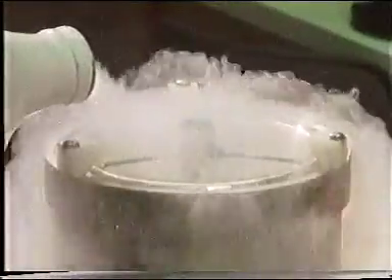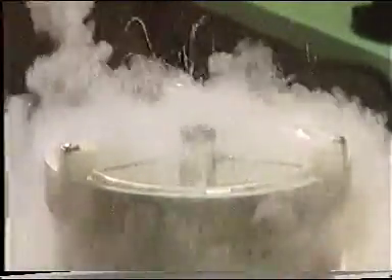Another way of looking at specimens for the electron microscope is to freeze fracture them or freeze etch them. This is particularly useful for looking at cell membranes, and it involves freezing the specimen and then cracking it open, more or less like cracking a block of ice with an ice pick.